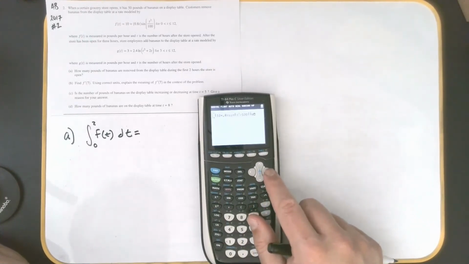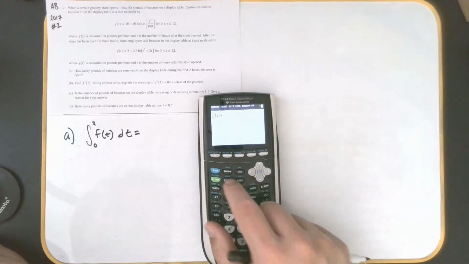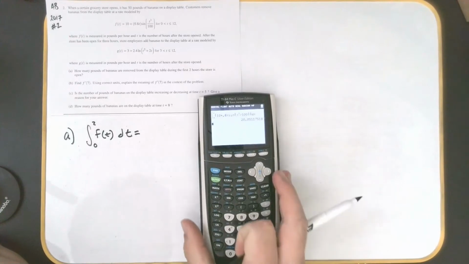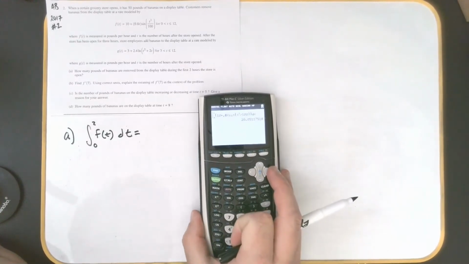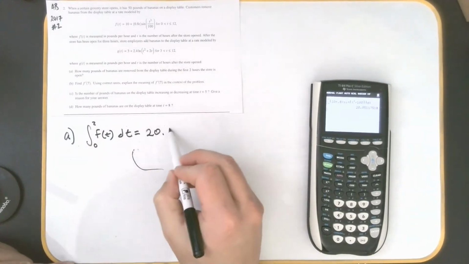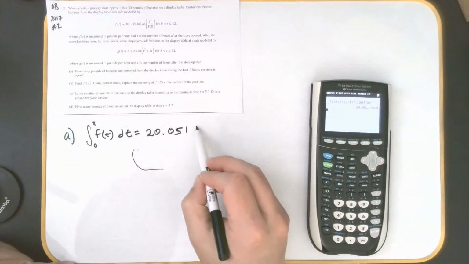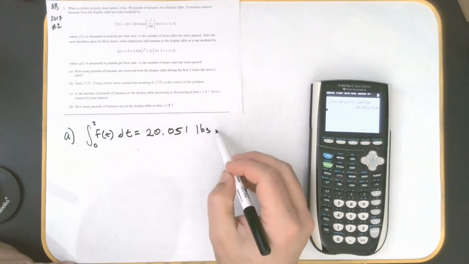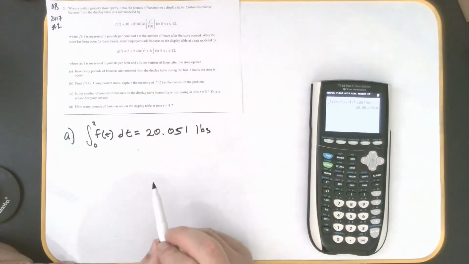And the variable of integration is t, or x for a calculator. And let's see what we get. It looks like 20.0511, so that'll be 20.051. And the rate was in pounds per hour, so this will be pounds of bananas, or pounds.